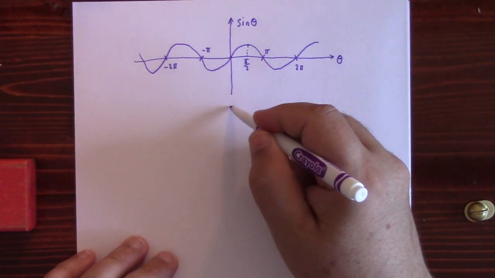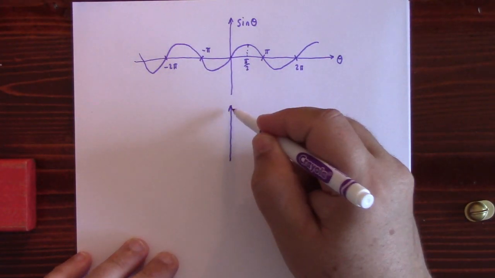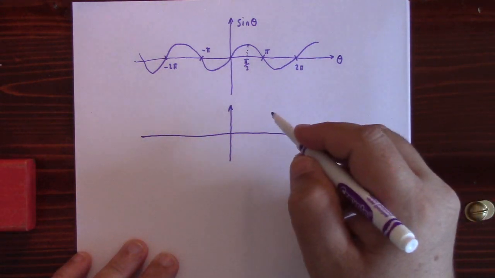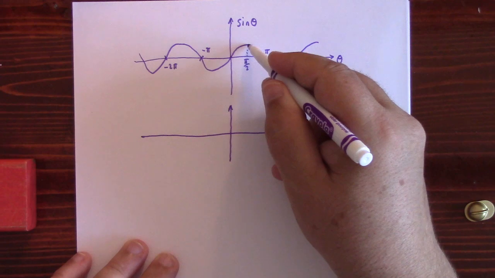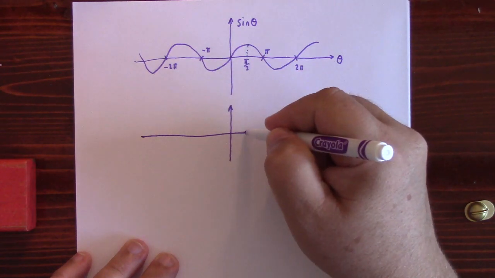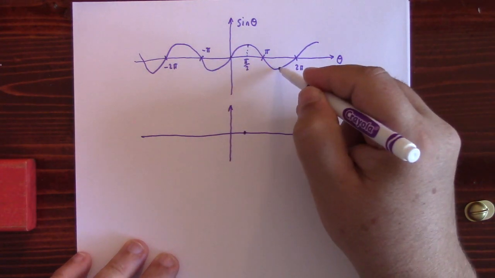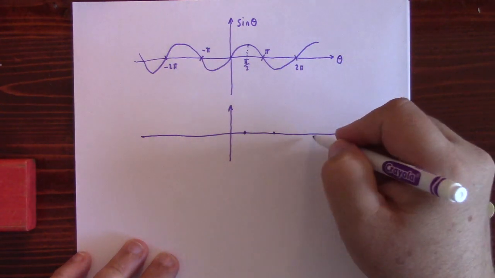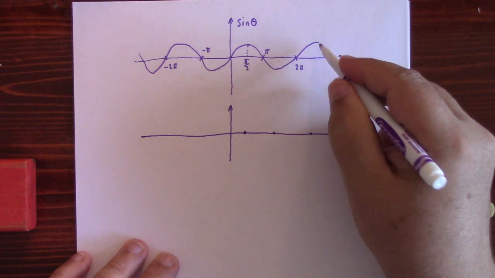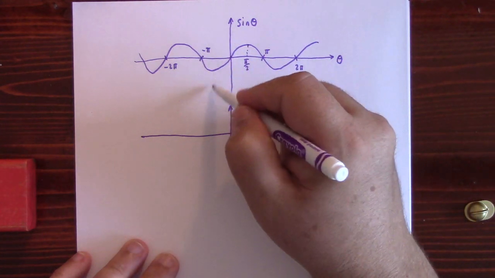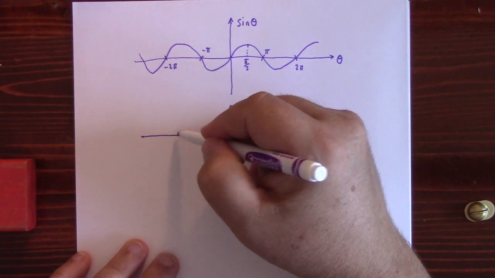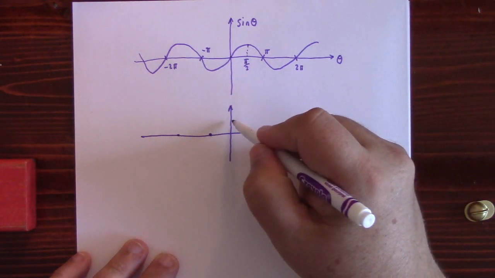And in contrast, cosine, almost the same picture, right? Just wherever there's a maximum, and this for minimum in sine, there's a zero in cosine, and vice versa.